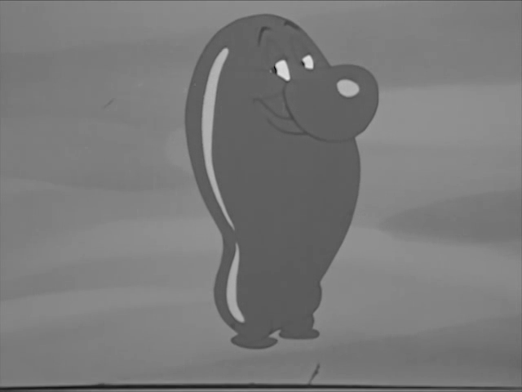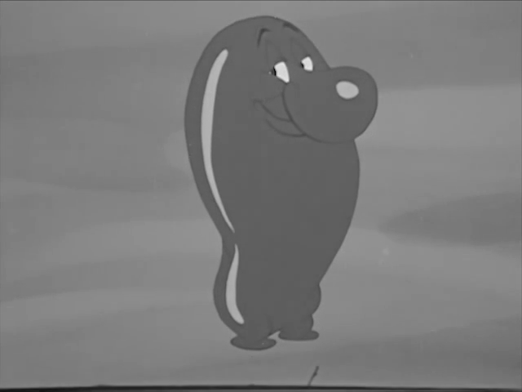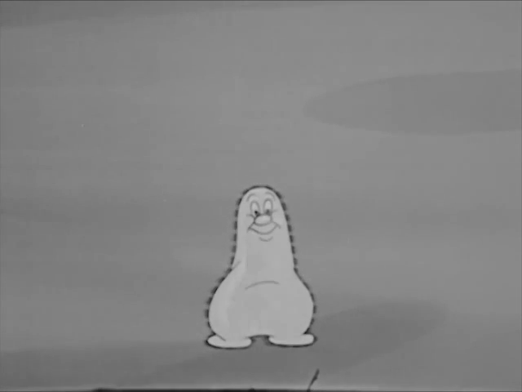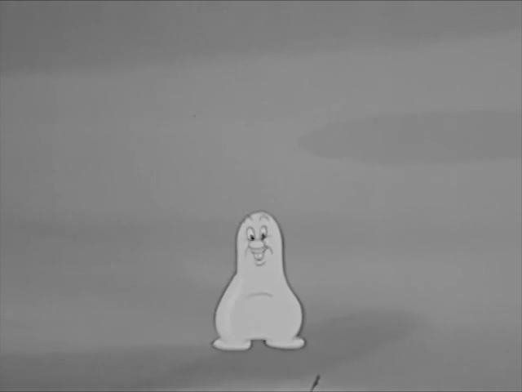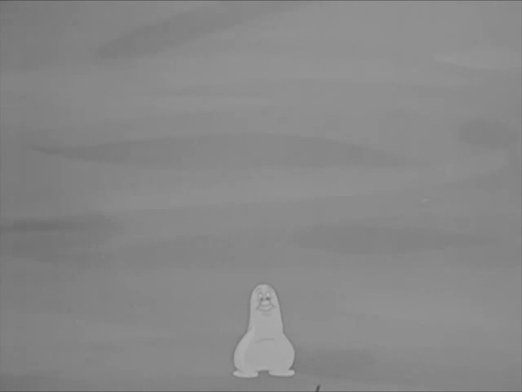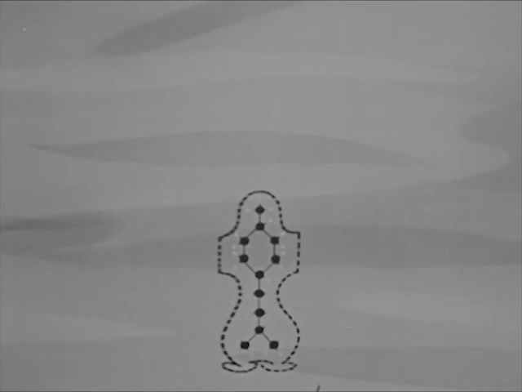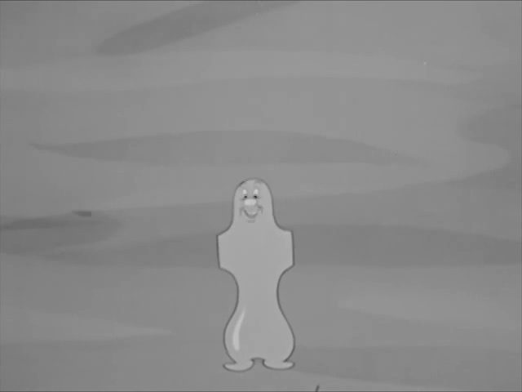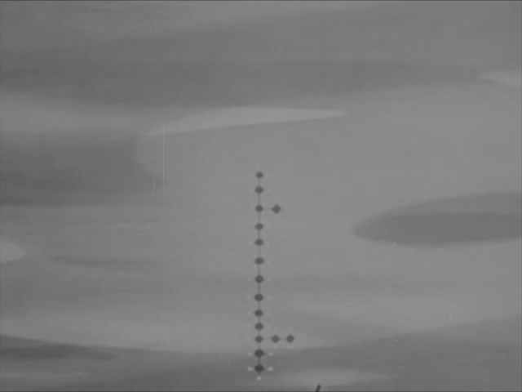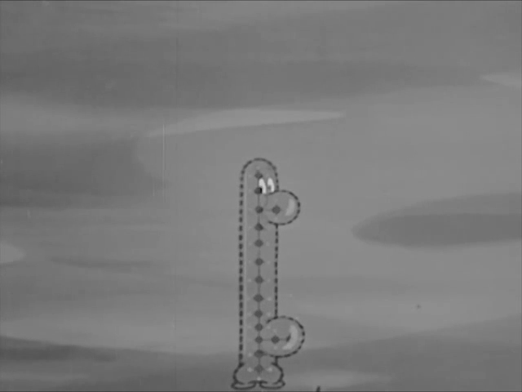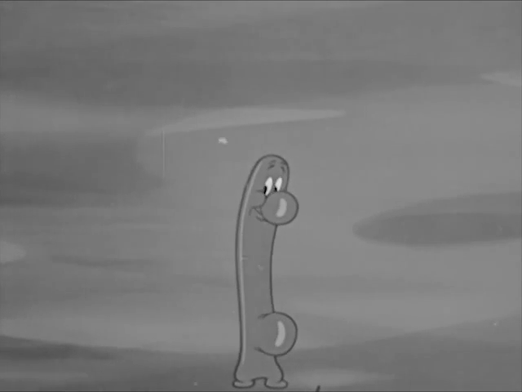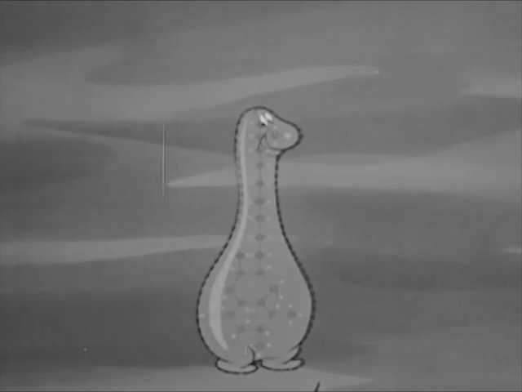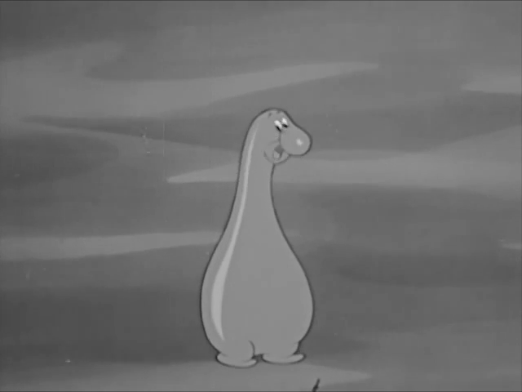Now I want you to meet some of my relatives who form in the same way but have different patterns. I'm another hydrocarbon, a gas molecule. My size makes me a typical kerosene molecule. I'm one of the fuel oil molecules. A light lubricating oil molecule.